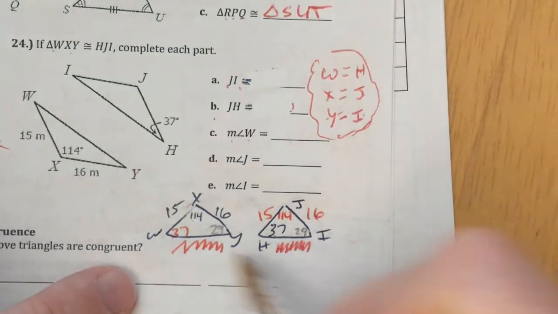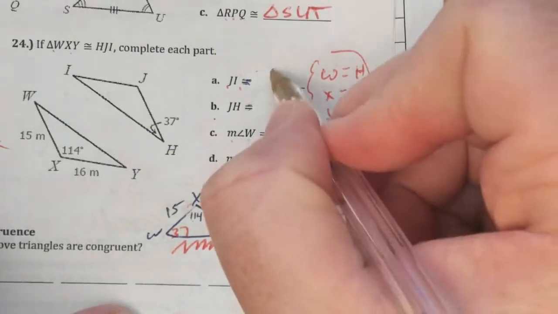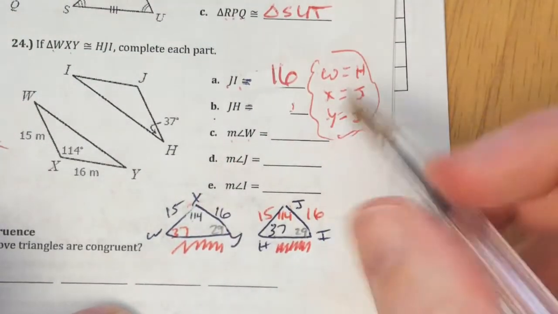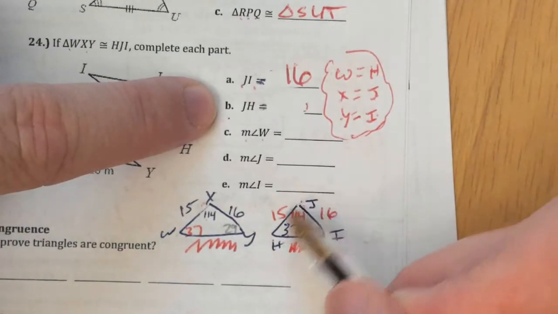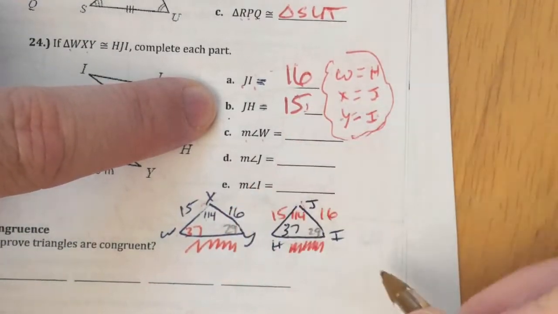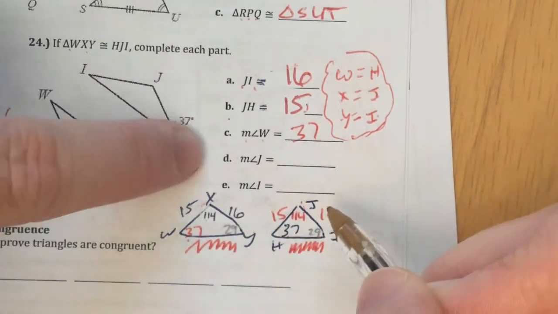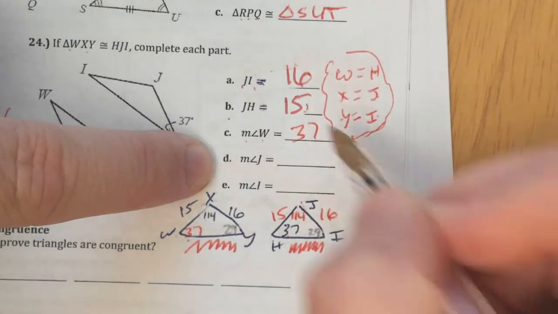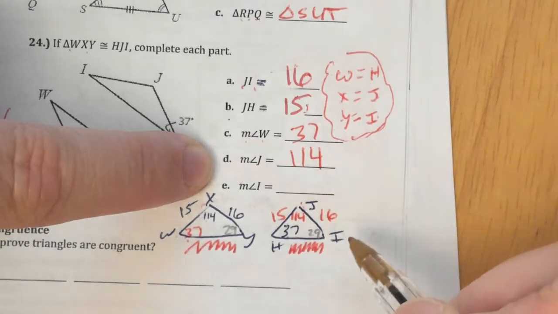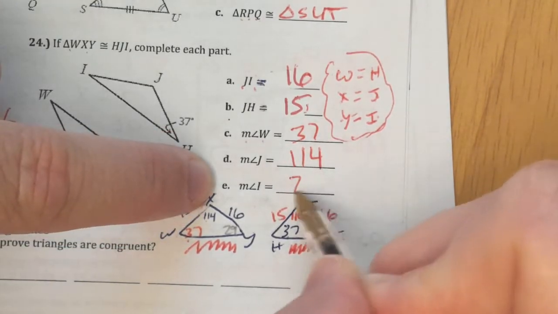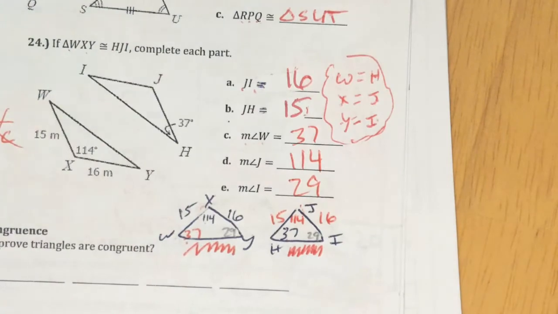Here we go. J to I. Here's J, here's I, that's 16. Okay, and then J to H, that's 15. Angle W is 37. Angle J is 114. And angle I is 29. We were able to find all those answers.